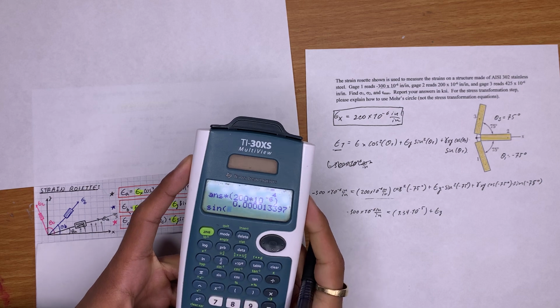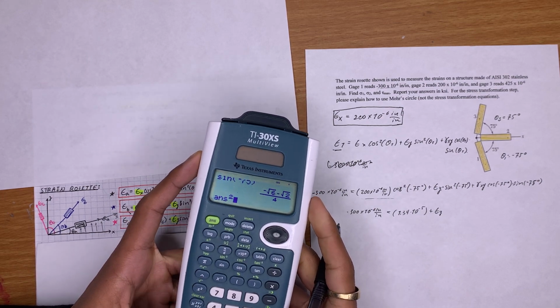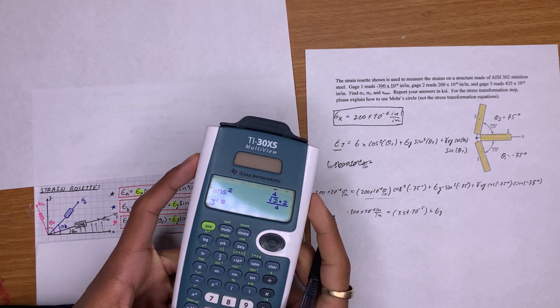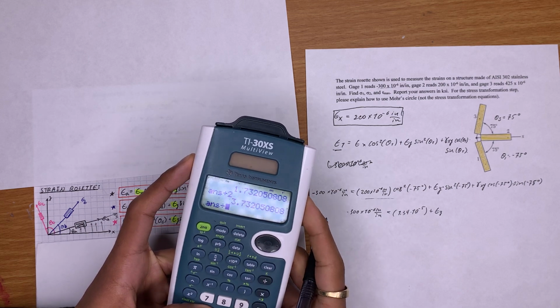So sine minus 75. Oops. Enter, squared, enter. All right. So to get the decimal value, 1/2 plus 2 divided by 4.